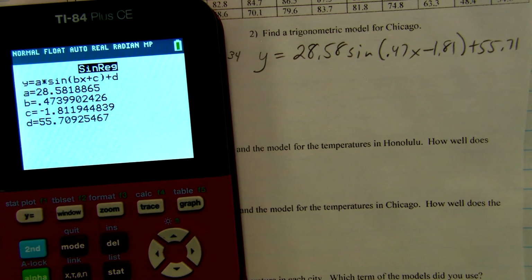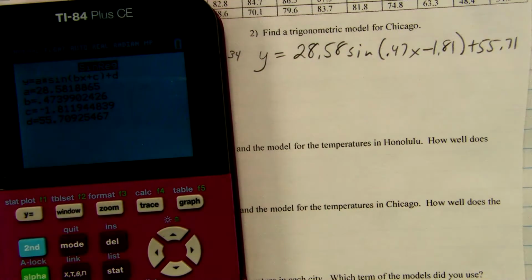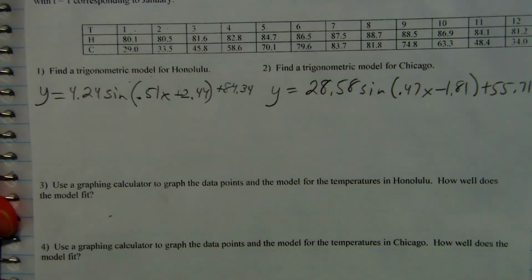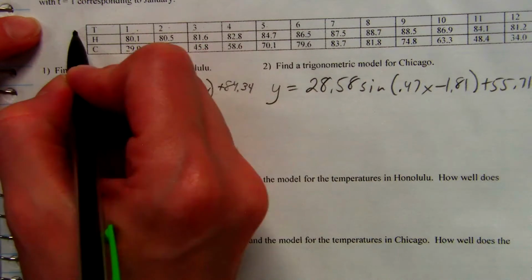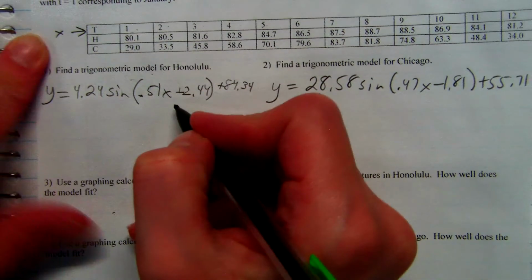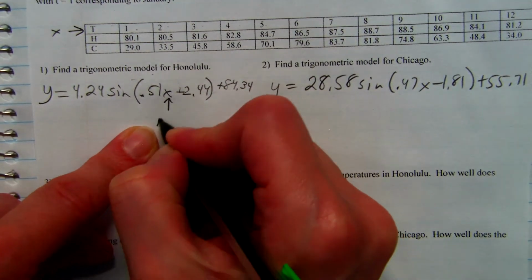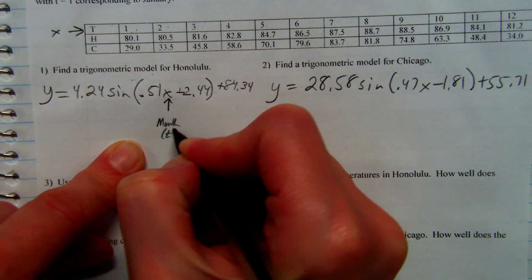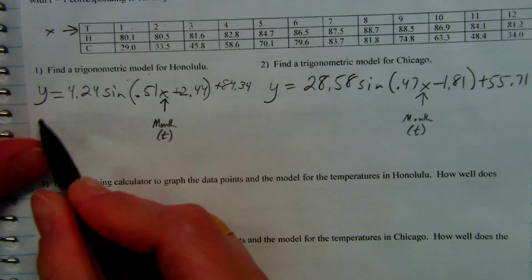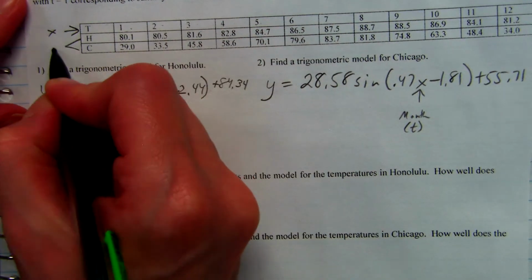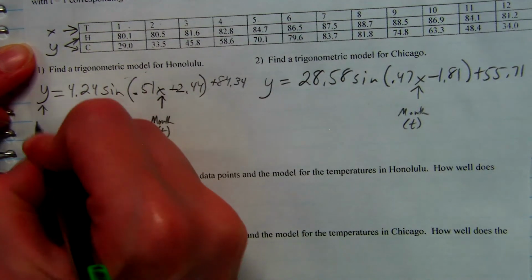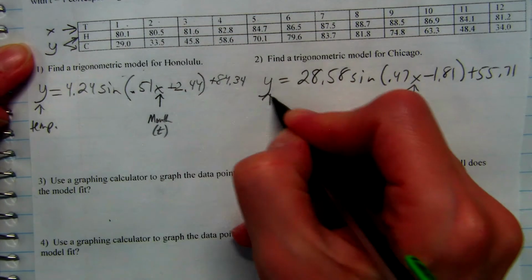All right, so moving along, I'm going to explain what all of this means, what these numbers are going to represent for Honolulu and Chicago. So for these, my X for both of them was time. So the X in here is the month or the time, T for time. Over here, the X is the month for time. And then the Y values that we use, both of these we use separately for Y, were the temperatures. So Y is the temperature that you have coming out.